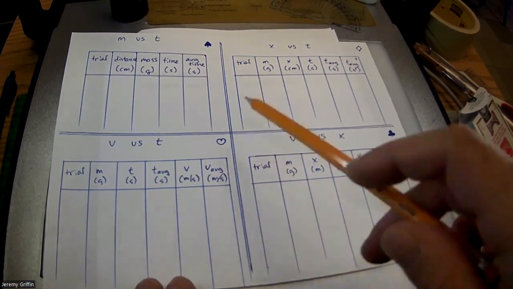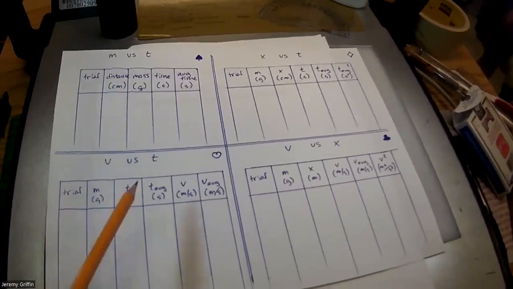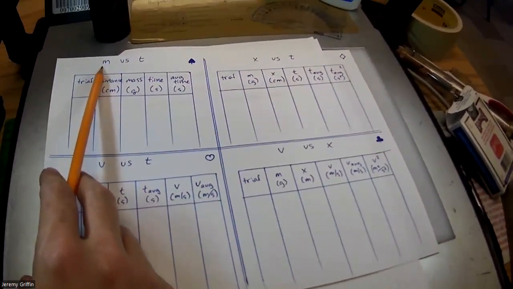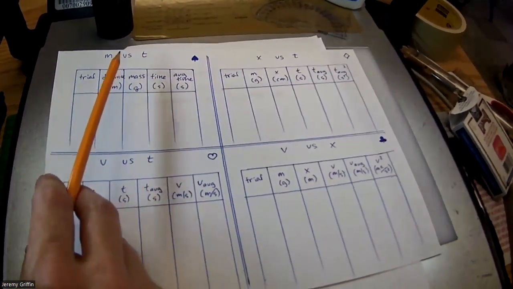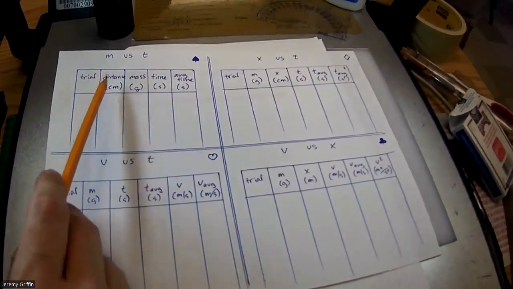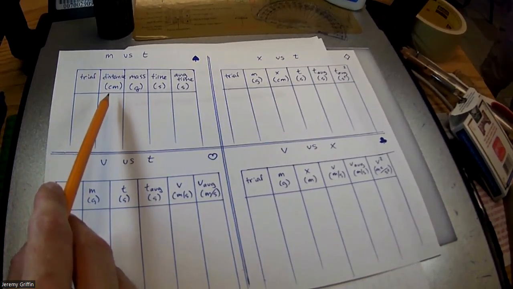Let me start with the spades. A couple of groups have the spade. If you have that, you're testing how does the mass of the car affect how much time it takes to get down the incline. I know, obviously everybody has their angle control, but you guys will also control the rolling distance. You'll do the same distance over and over.